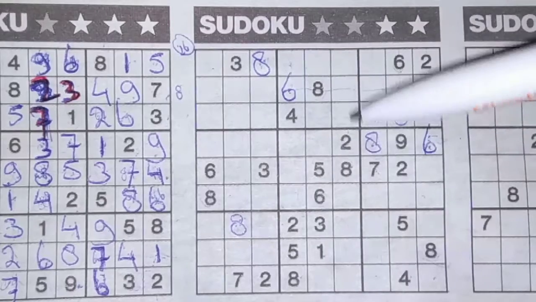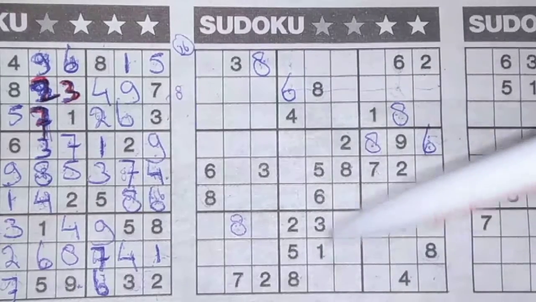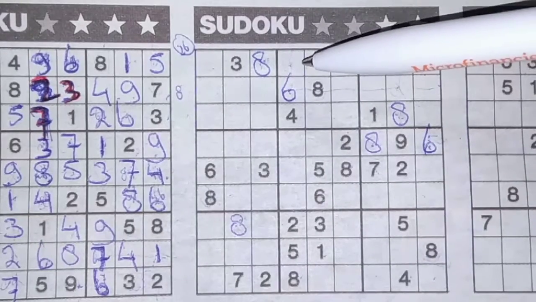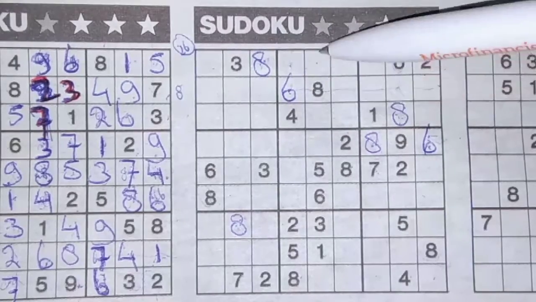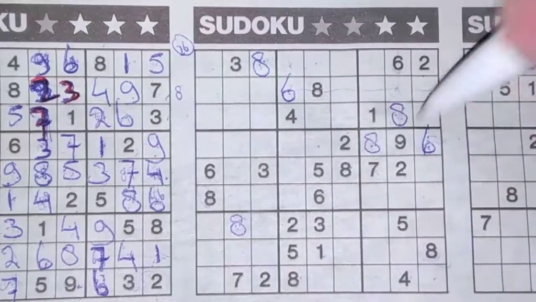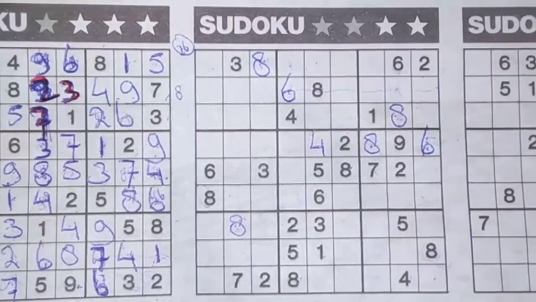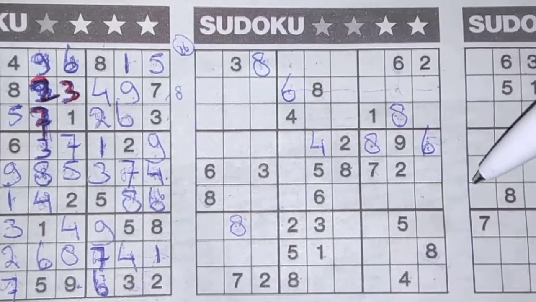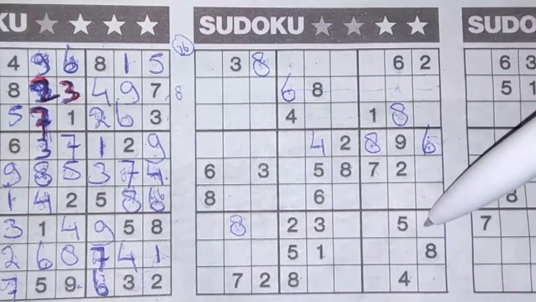The middle column, 1, 2, 3, 4. 4 missing numbers. One of the missing numbers is 4. We see here 4, so no 4 in these two boxes. They are 4, no 4 in their box. One box left for the 4. Should be here. 2, 5, 8, 6, 4, 3, 7.